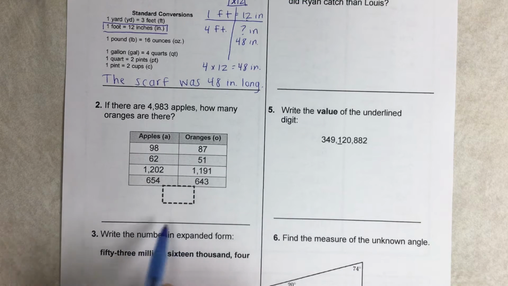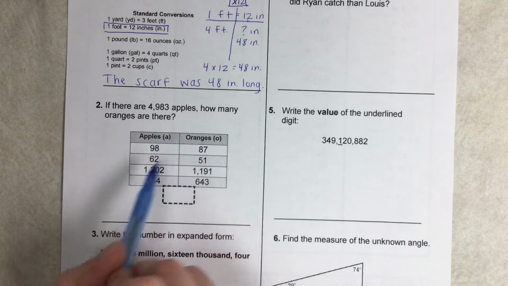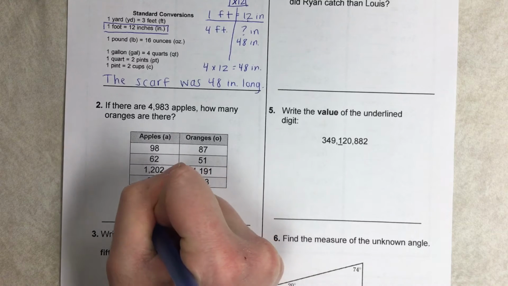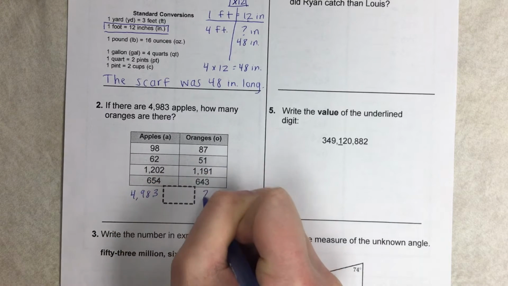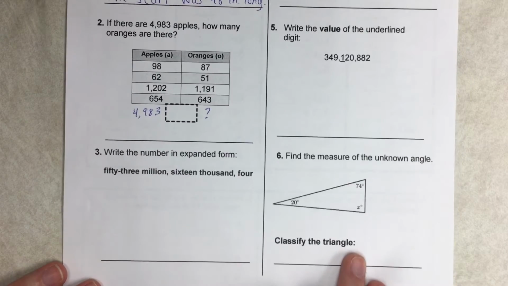Okay, so you should be able to do number 2, an input-output table. You have to find the rule on your own by drawing an arrow. And you need to find out how many oranges are there. So we're putting in apples, that's going to be on our input side, 4,983. You have to figure out what's going to be on your output side.